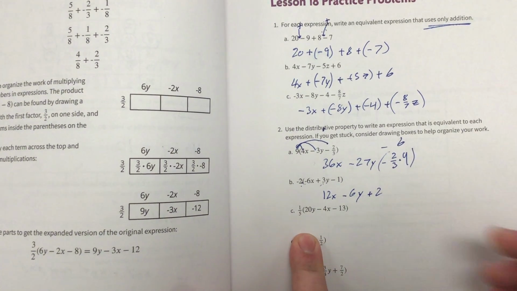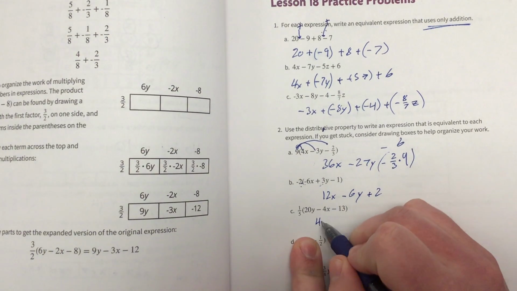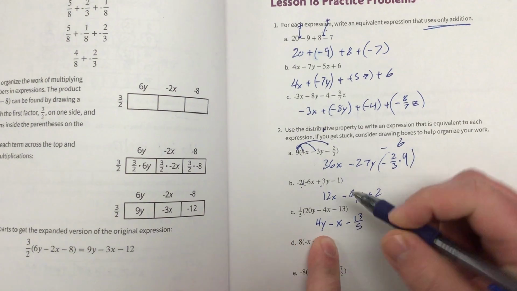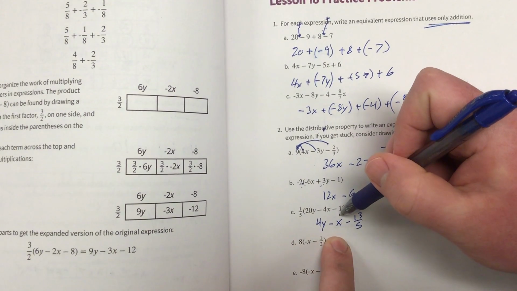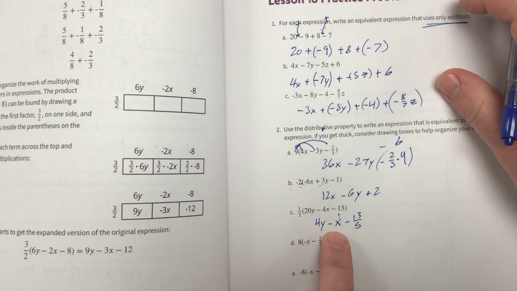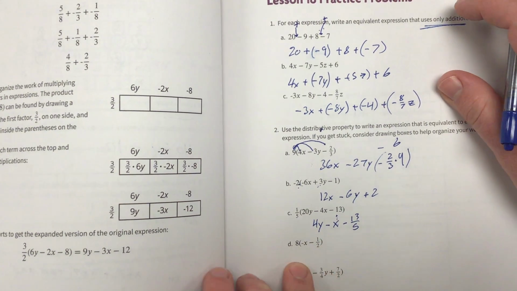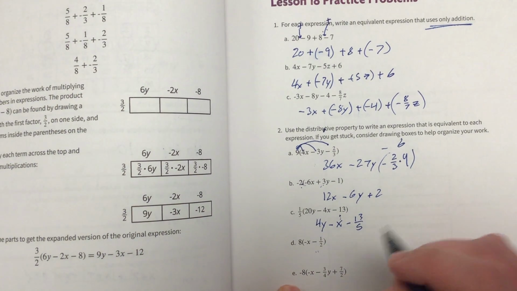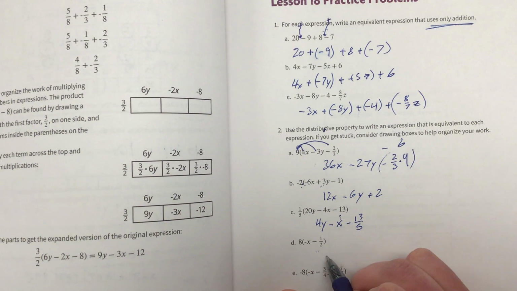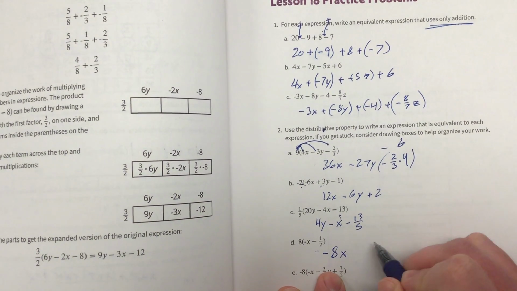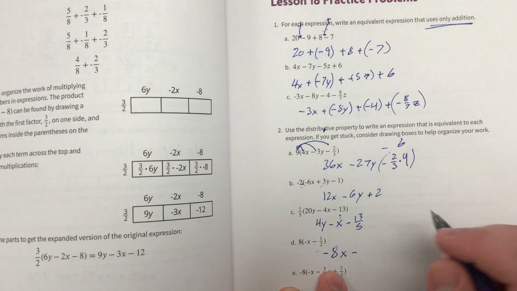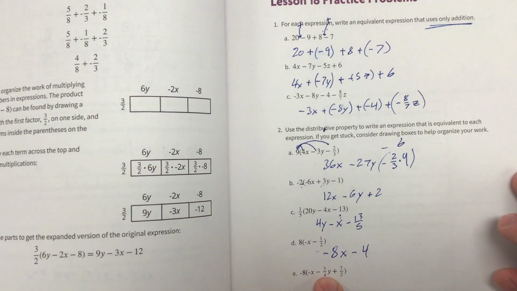All right. Colin, what'd you get for C? 4y minus 1x minus 13 over 5. It's 13 over 5. And you can do minus 1x there if you want, or you can just do minus x. Those are the same thing. Either one is all right. How about D? Jessa. Negative 8x minus 4. Minus 4 would be good on that one.